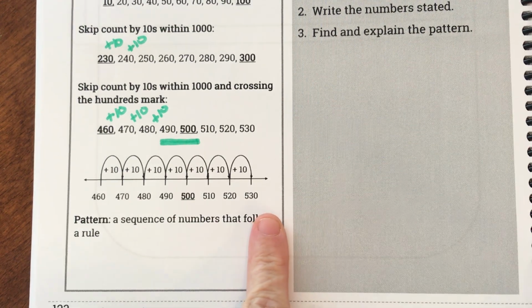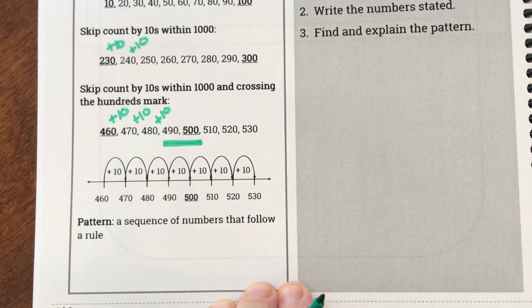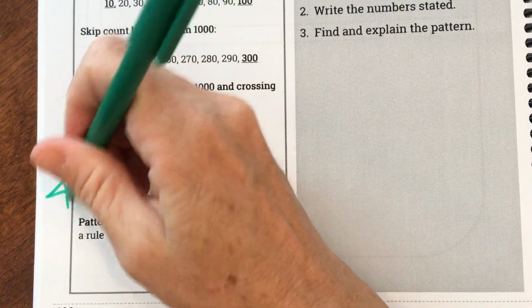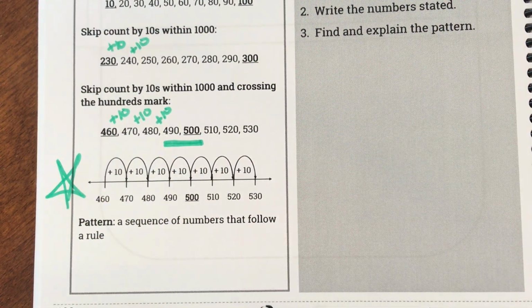So when I had done them in the past, I was writing them vertically, which is top to bottom, and I'm going to show you that. What they want us to do today is write them on this number line. So this is kind of a new thing that we're doing today. Okay, and then the pattern, remember we've been looking at our patterns.